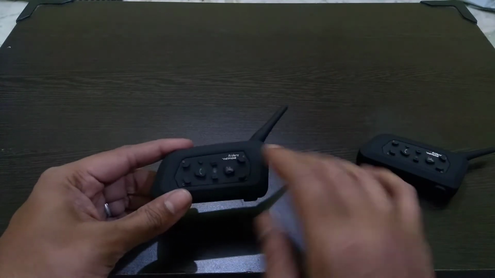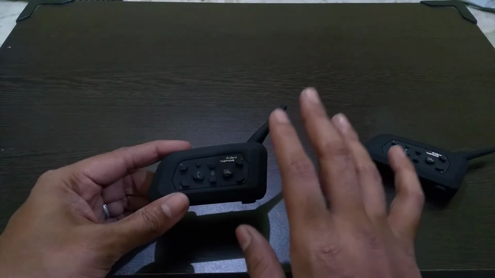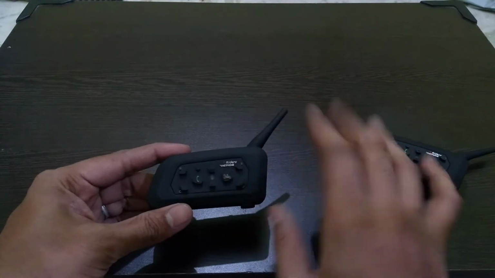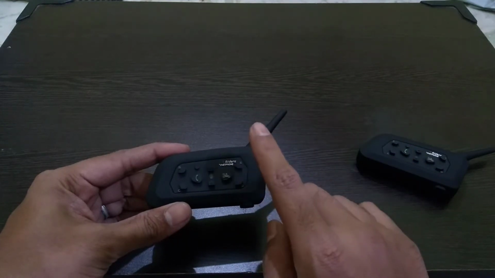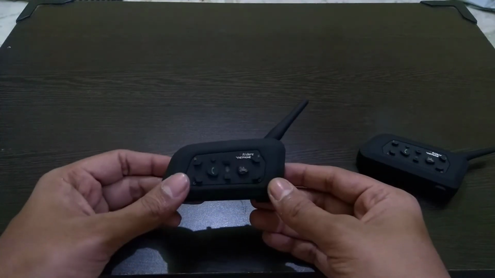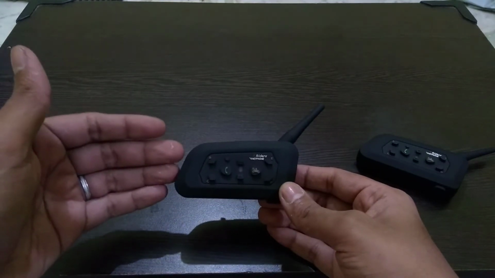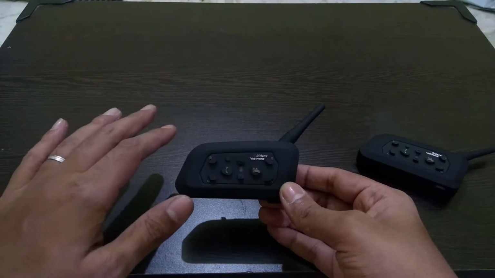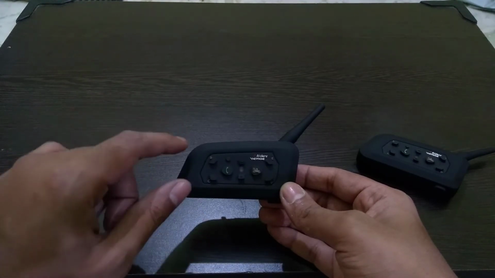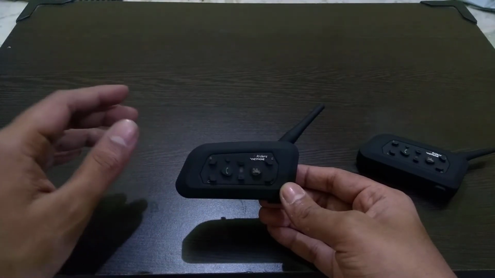Now, these 6 connections can be done simultaneously. All the 6 devices can be connected or paired with this device simultaneously, but this will act as a relay switch. This cannot connect to all the devices at a time. So this will connect to any one of the devices while you are talking.